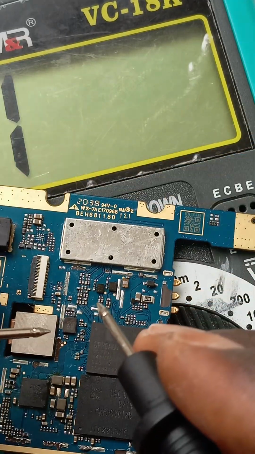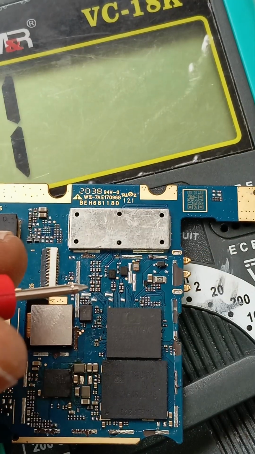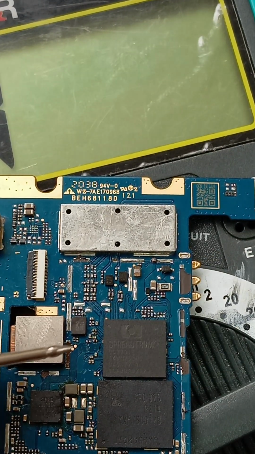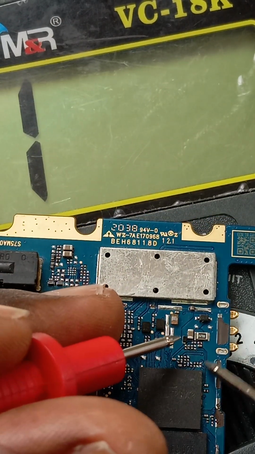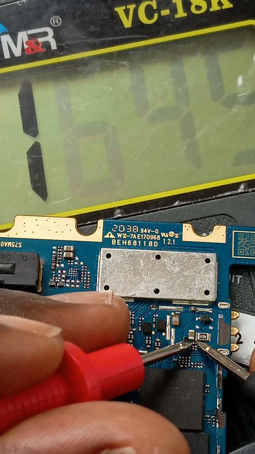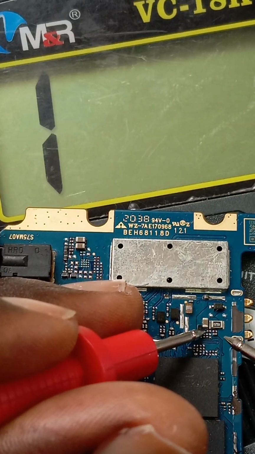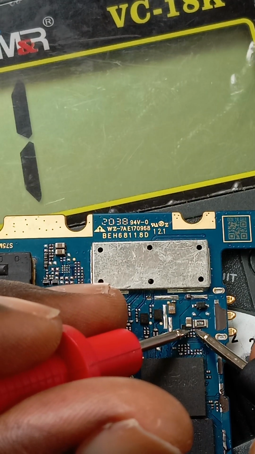Now, if I want to check the value of those resistors, I'm going to put my multimeter on both sides. Let me check the value of the resistors. Let's check the value of that resistor.